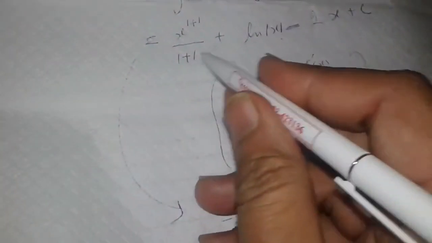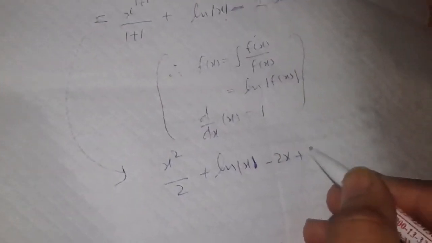Now this will become x square over 2, this one 1 plus 1 is 2, plus natural log of x minus 2x plus c is our required result. This is the integration of this function.